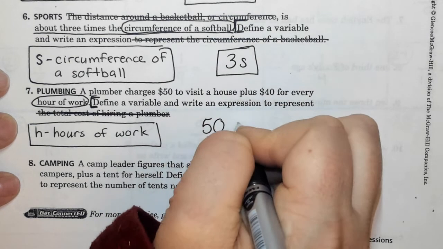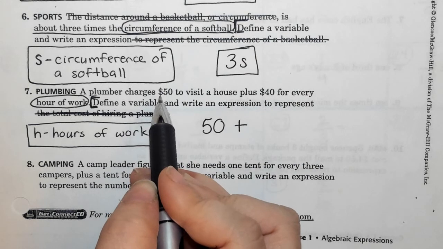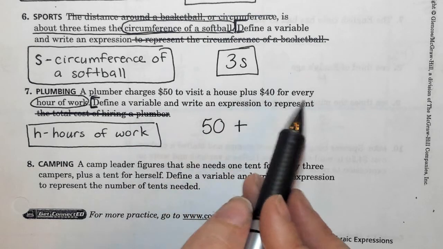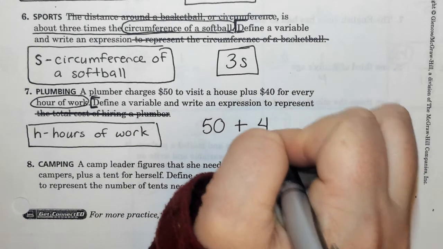50 plus. Guys, is a dollar sign a math symbol? No. So do I want to write it in my problem? No. Don't write those dollar symbols. Plus, then it says $40 for every hour. How would I write that, Danny? 40H.